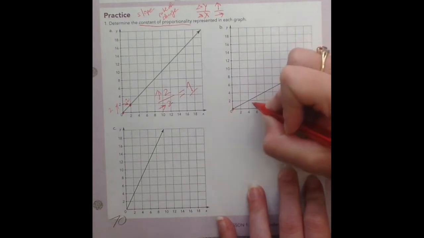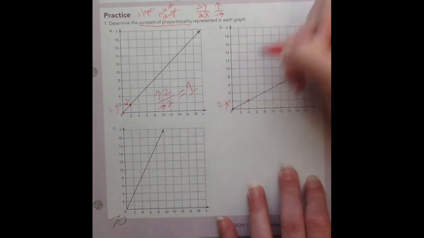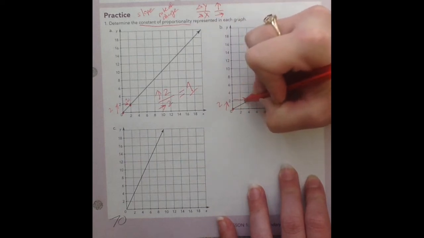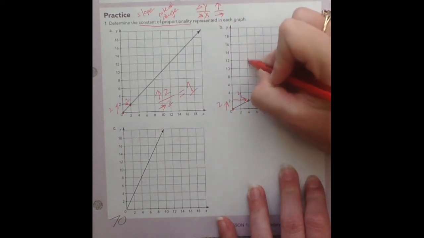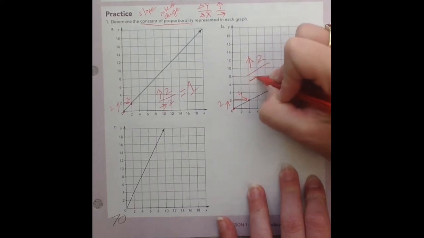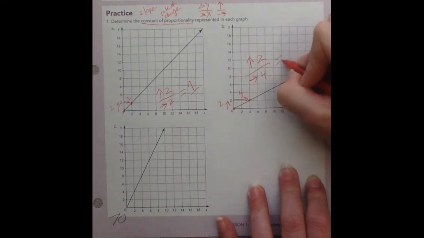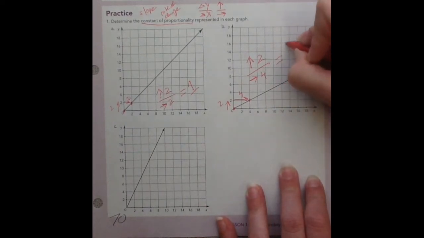So we're going from 0, 0 over to this next point. It looks like we're going up 2, and then we're going over 4. So we have a rise of 2, an over of 4. So it's 2 over 4, which we, of course, can simplify as 1/2.